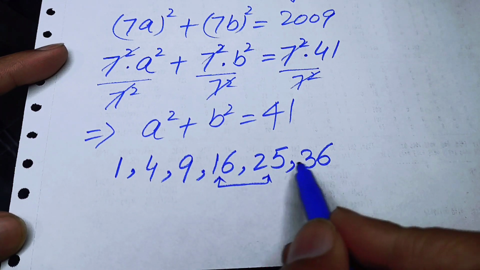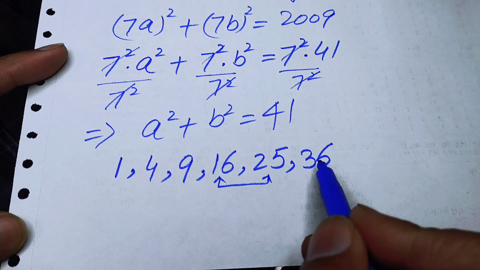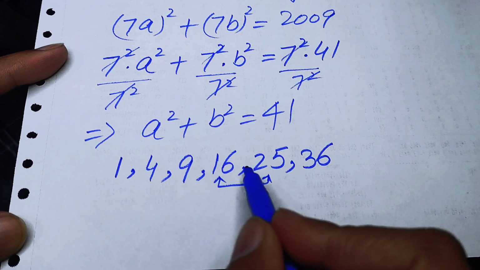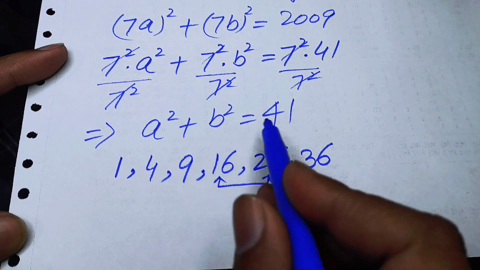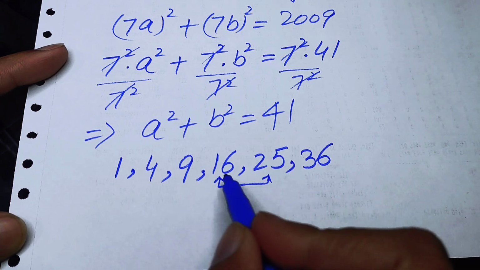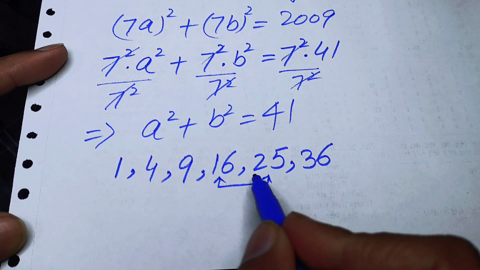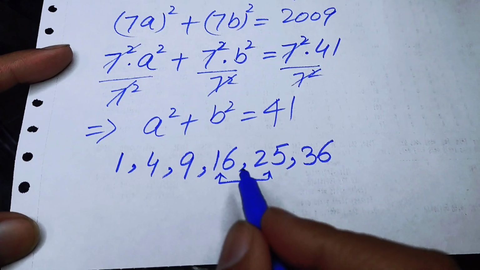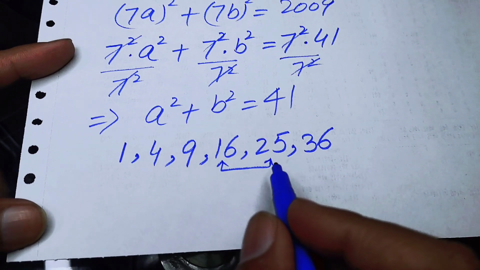If you add 25 plus 36, it is greater than 41, and 25 plus 9 is less than 41, and 9 plus 16 is also less than 41. So 16 and 25 are the two numbers whose sum is 41, so I can consider 16 and 25.